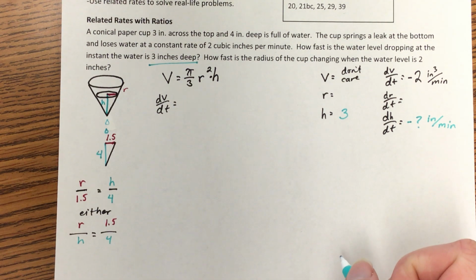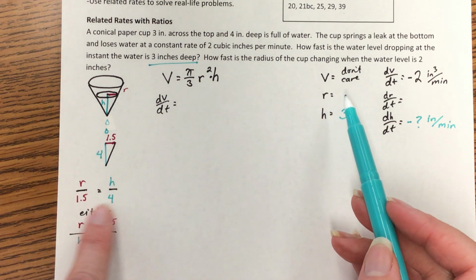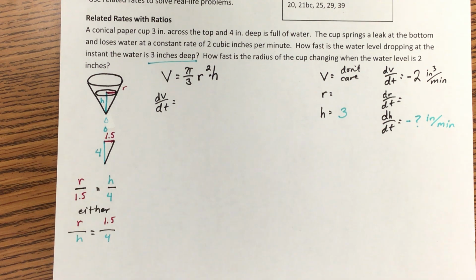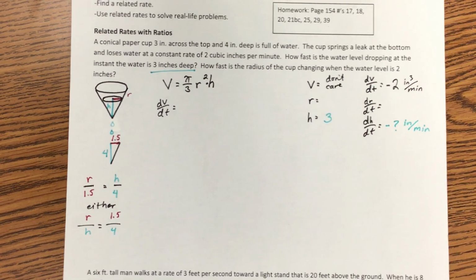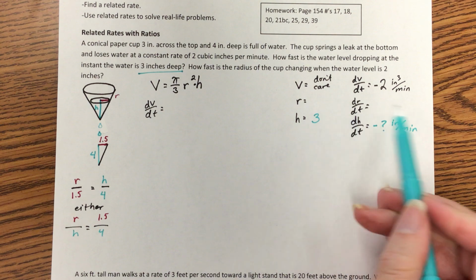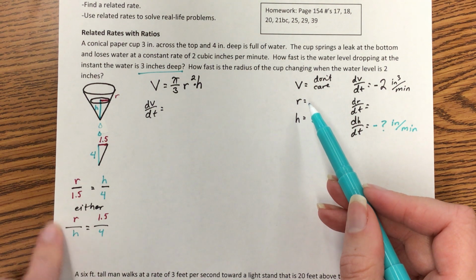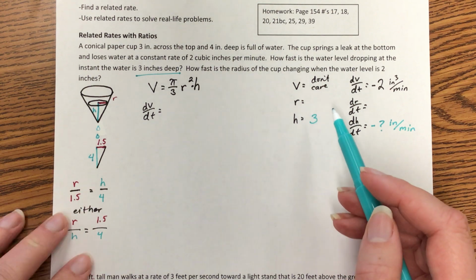Now, we don't know the radius, but we could figure out the radius using this right here. Or we could just get rid of this somehow. We know that the radius is the same thing as, let's see, we can solve this to get R by itself.